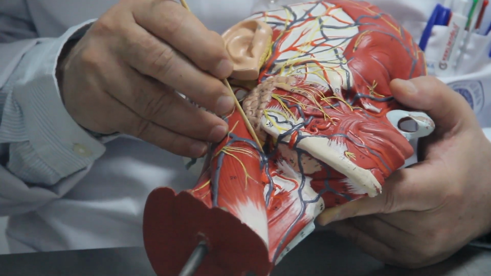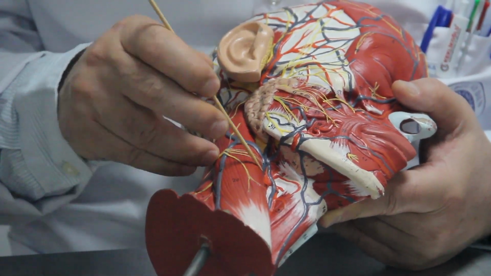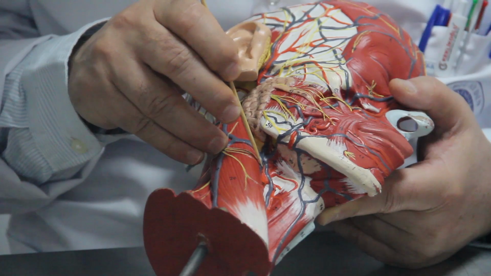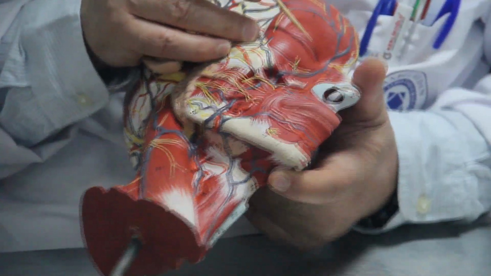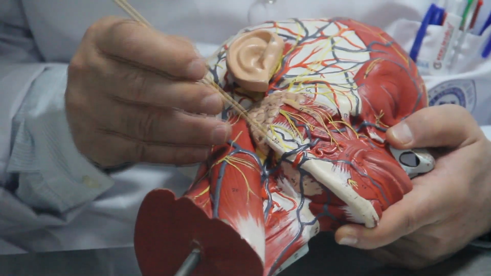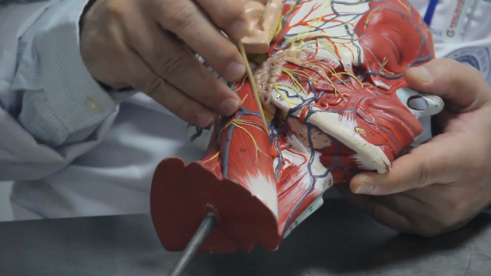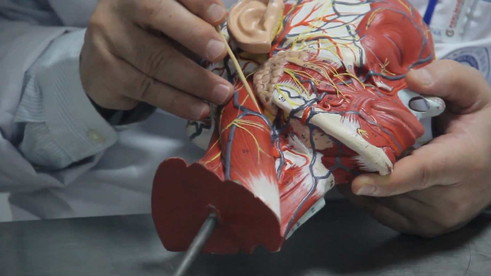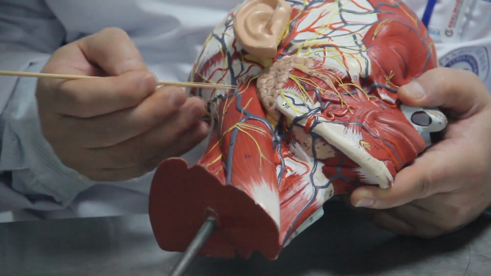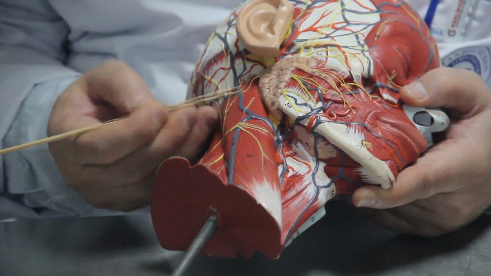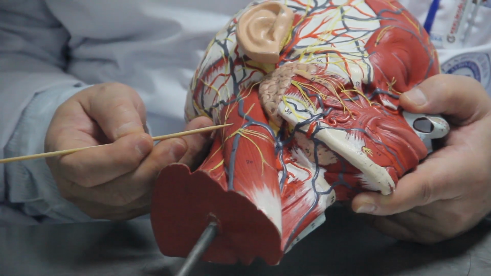The common facial would drain into the internal jugular. And the internal jugular, as you can see, is medial and beneath the sternocleidomastoid muscle. So ultimately, the venous blood of the nose will go to the angular vein, to the facial, common facial, and would drain into the internal jugular vein. This is the posterior branch of the retromandibular, by the way, and the posterior branch would unite with the posterior auricular, which runs on top of the sternocleidomastoid.